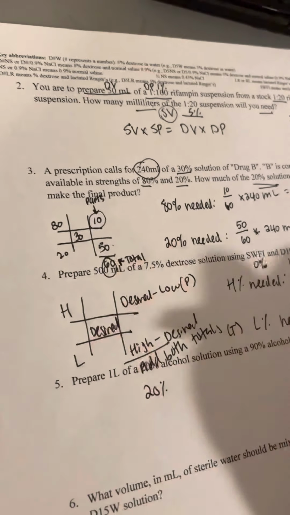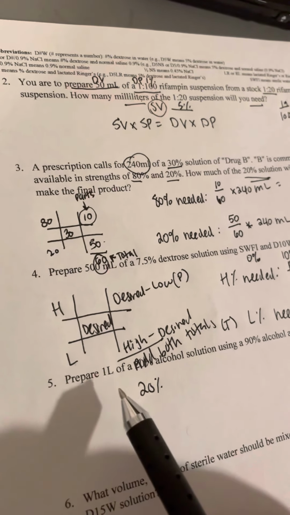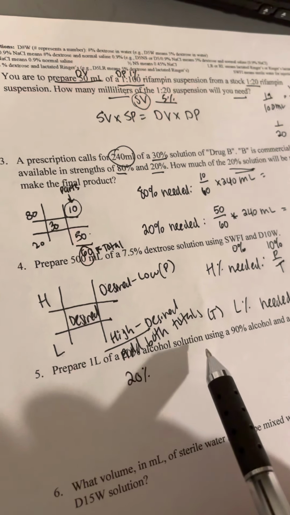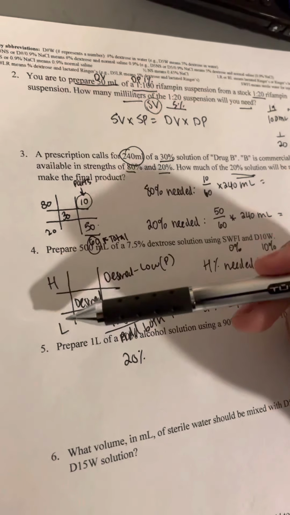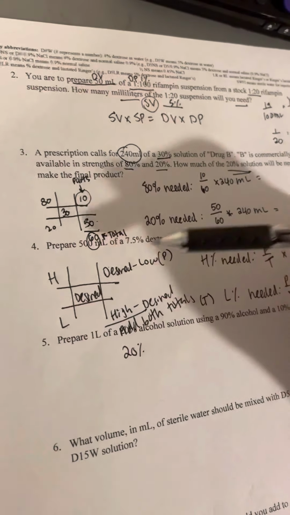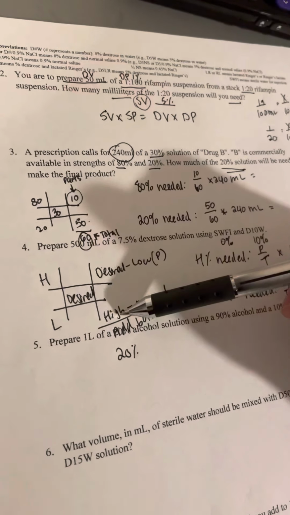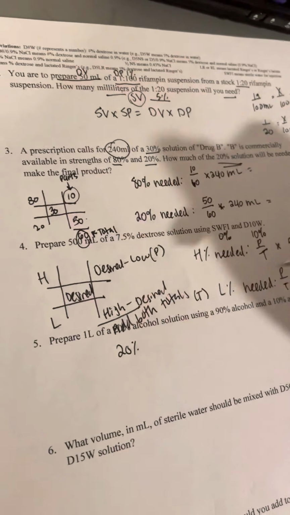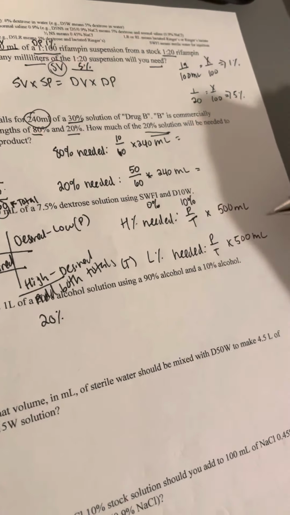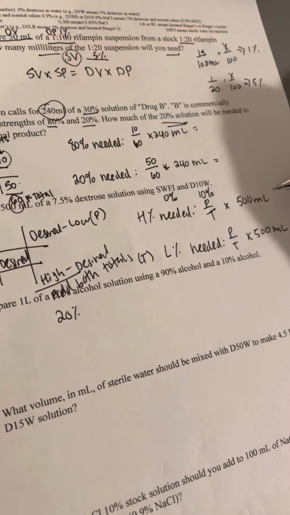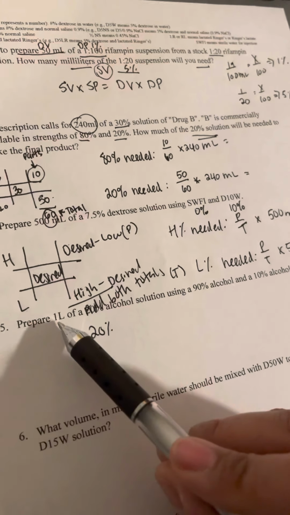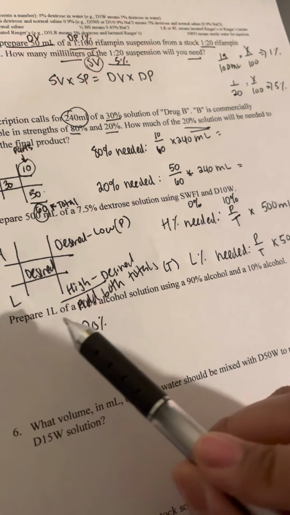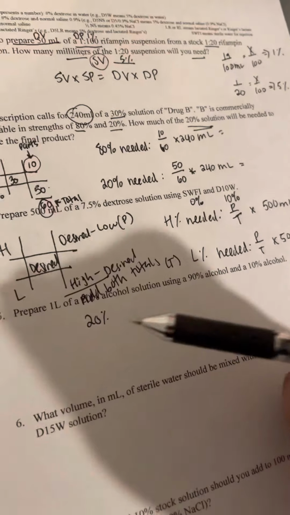So you're doing the same thing, but this one says prepare 1 liter of a 20% alcohol solution using a 90 and a 10%. So you're going to be doing the same thing that we did up here. Make sure to put the high amount here, the low amount there, desired in the middle, find the difference, add those differences, and then set it up as a little equation over here of part over total times whatever quantity they're making. You could leave this in liters, or you could translate it to milliliters, whatever's easier for you.